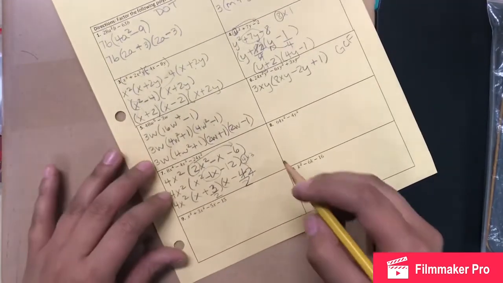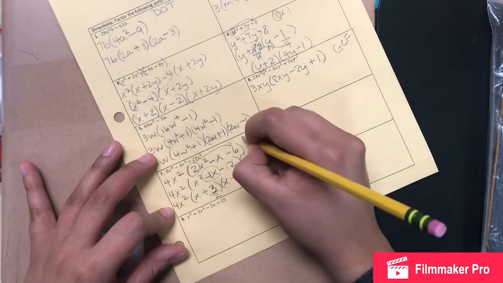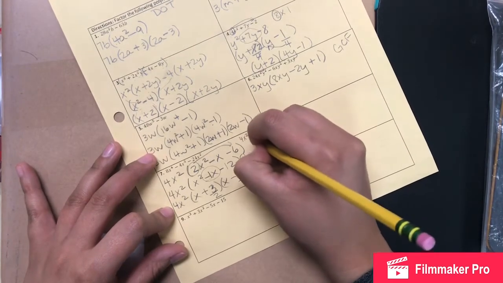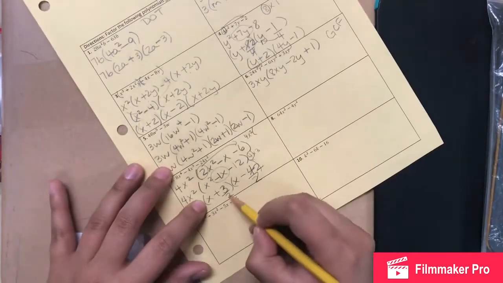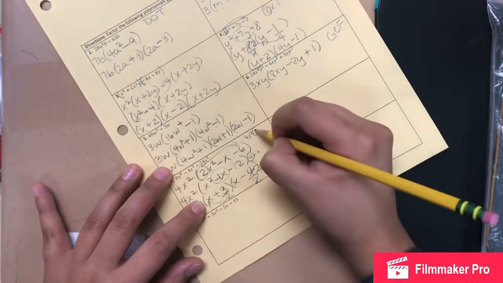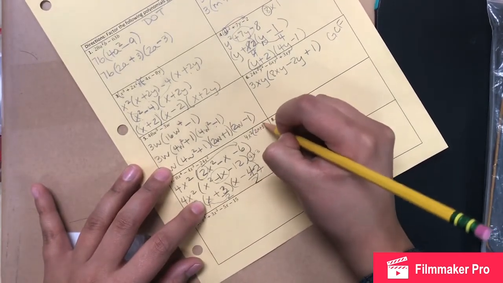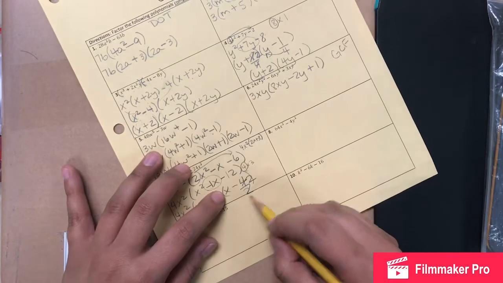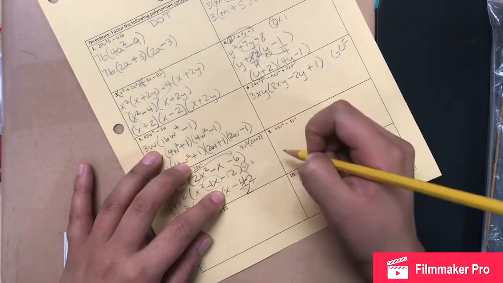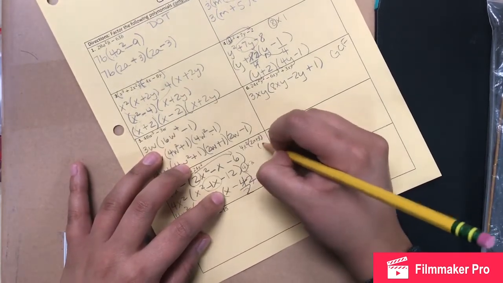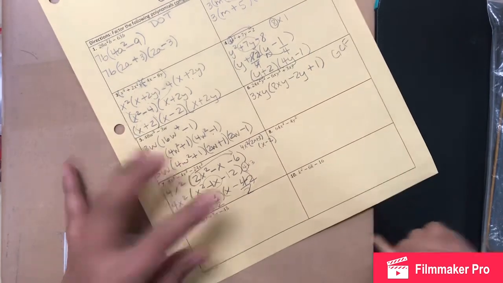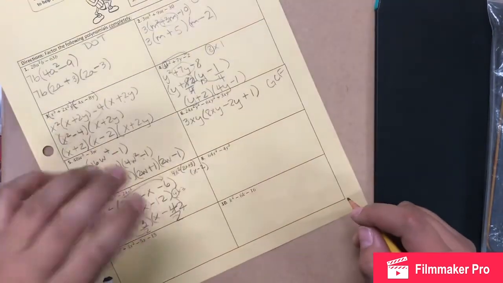So let's see what I'm left with. I didn't leave myself enough space. I have 4x squared, okay? My first binomial, I'm going to slide that 2 back to the front, so 2x plus 3. The second binomial, there was no denominator because it simplified to x minus 2, so my second binomial is x minus 2. Sorry for the mix there.